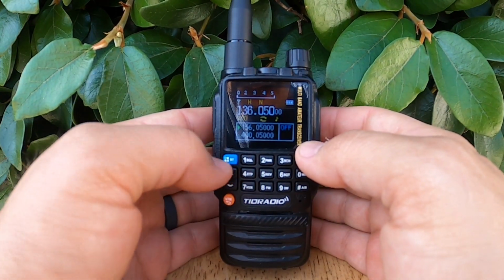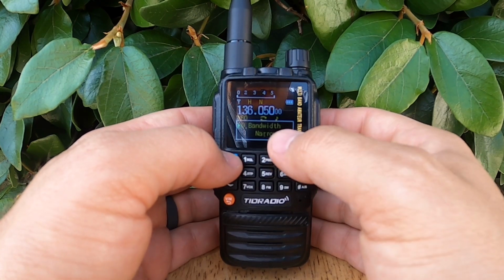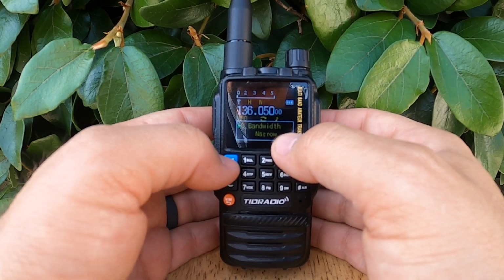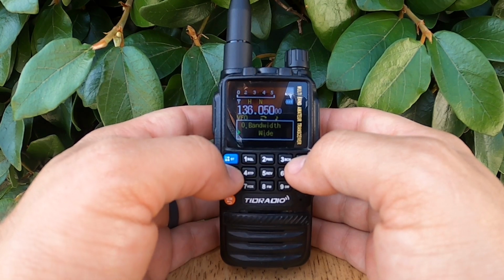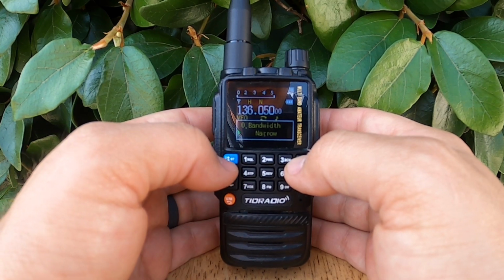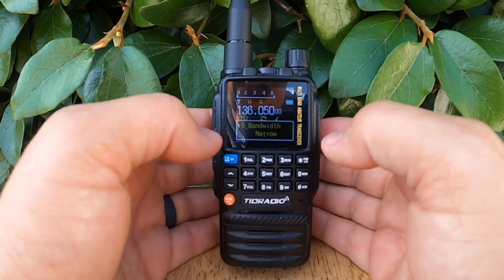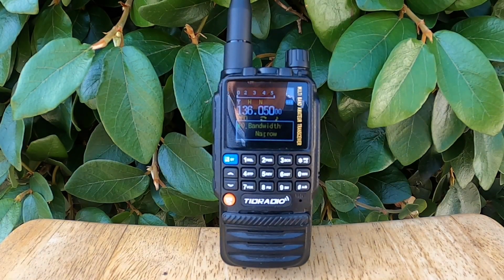Now we'll hit menu. We're already on bandwidth because it's 0. We'll hit menu again. It's set to narrow, and we'll hit up to wide or up again back to narrow, and I'll hit menu again to lock it in. That's it. Here's a little tip.